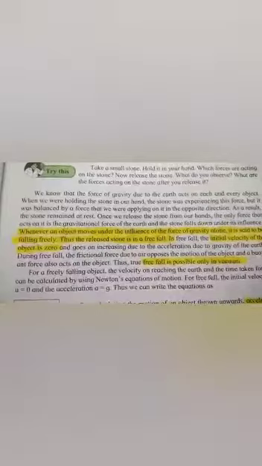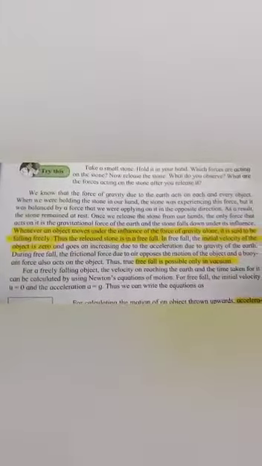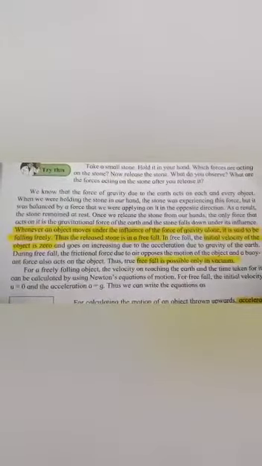So, understand that whenever an object moves under the influence of the force of gravity alone, it is said to be falling freely, and this is possible only in vacuum. For a freely falling object, the velocity on reaching the earth and the time taken for it can be calculated by using Newton's equations of motion.